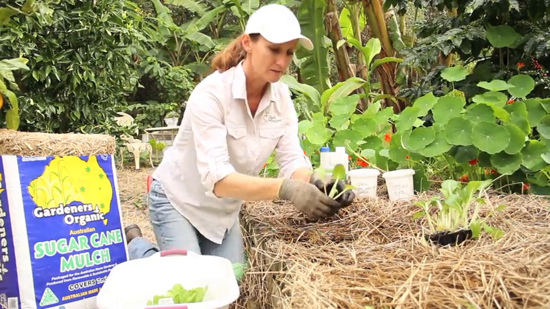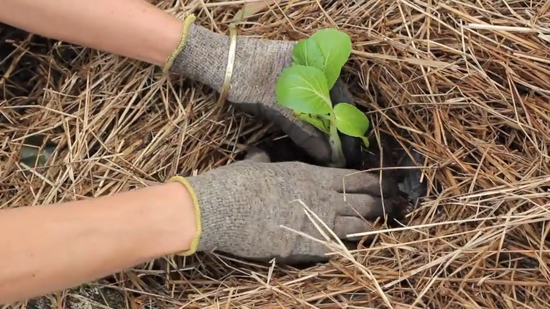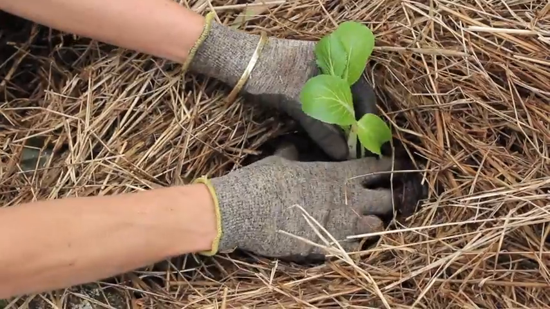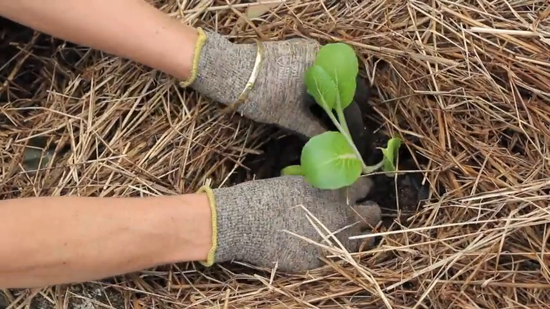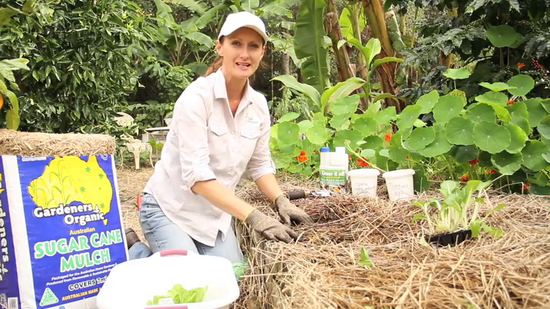So then I just place them in the hole. I hold them with my left hand, and I use the soil to come around with my right hand, and I just gently pat them in that way. So I'm going to do that for all 4 of these now.